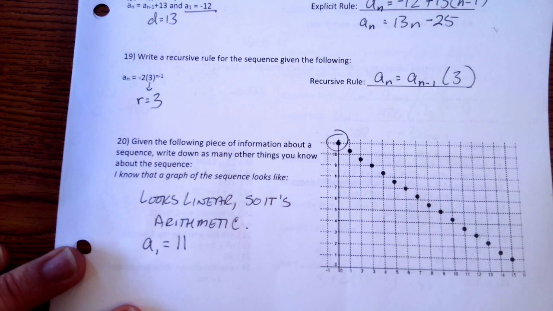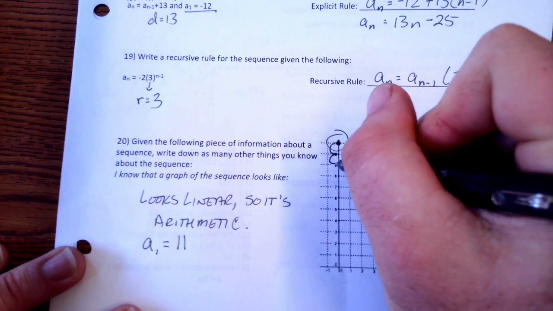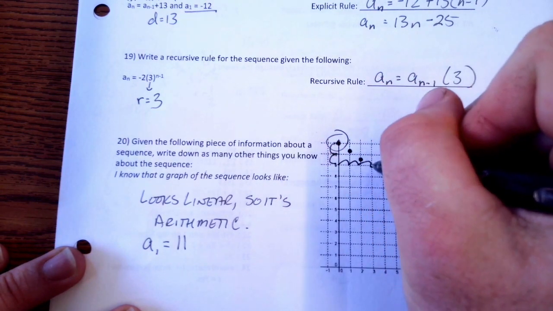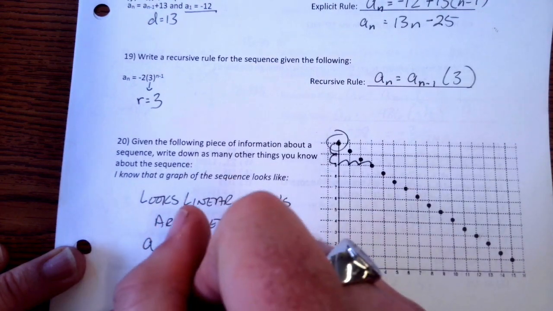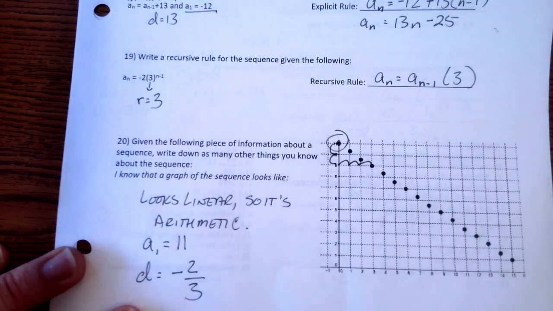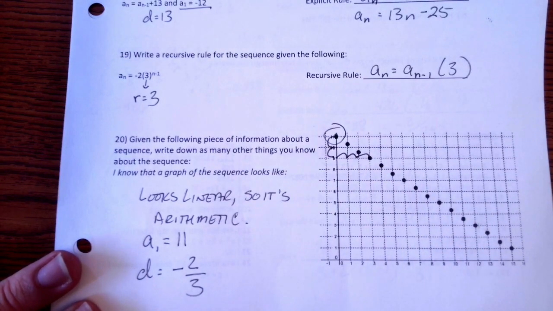And then what does it look like our slope is? It looks like we are falling 2 and running 3, so that means that our common difference is falling 2 and running 3. Common difference in the arithmetic sequences is the same idea as your slope. And now we're on to page 4.